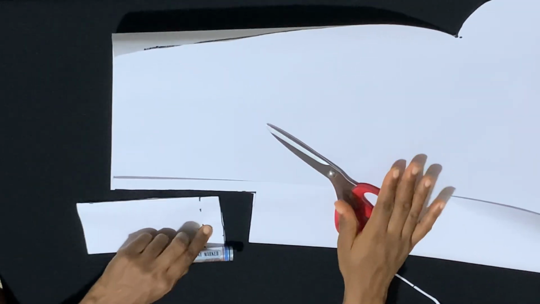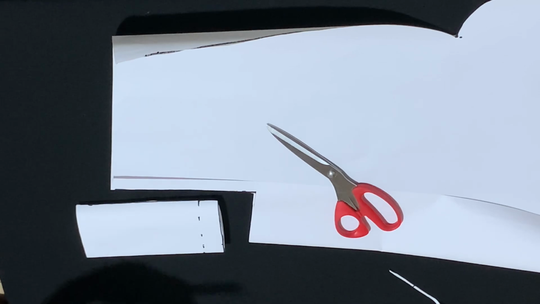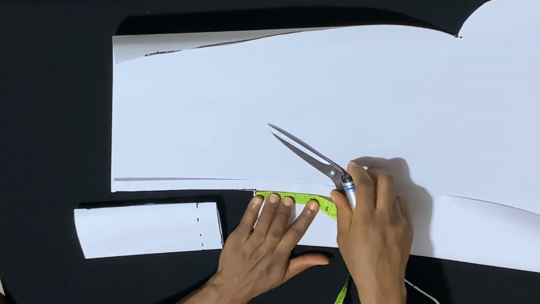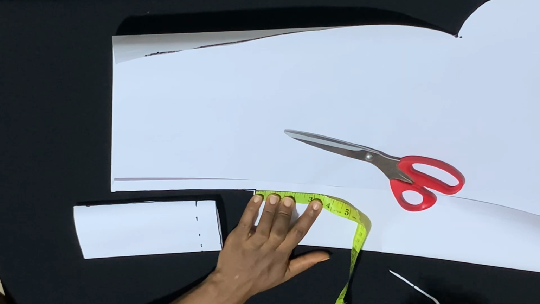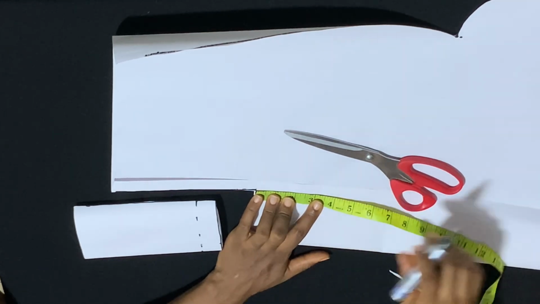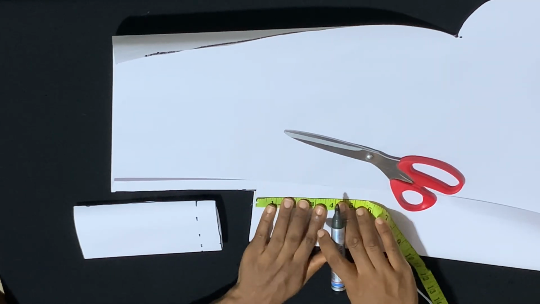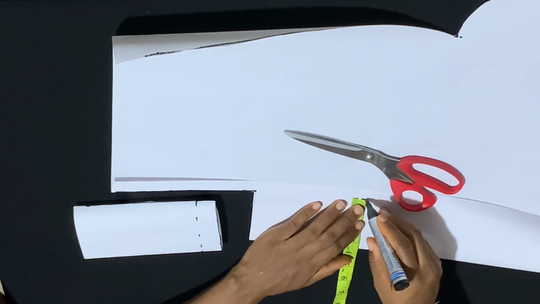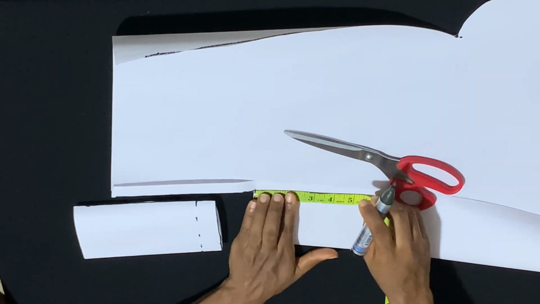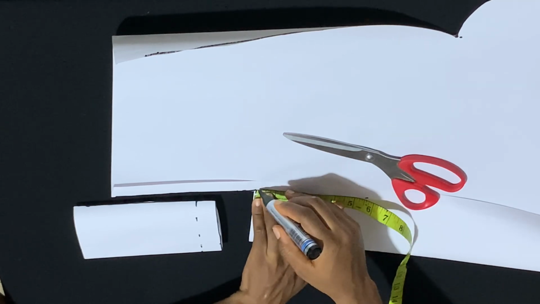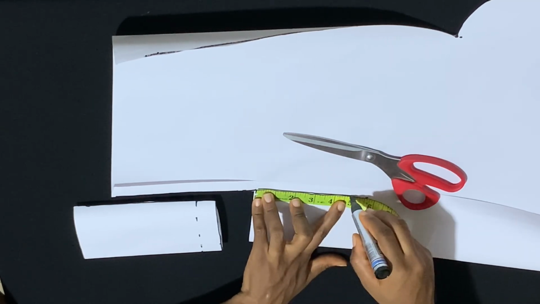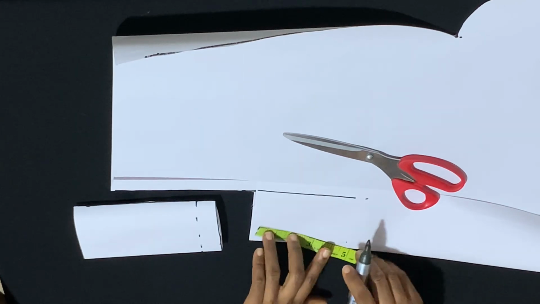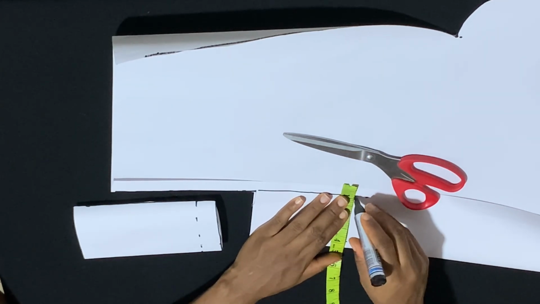The next thing to do is to cut out the pocket flap. I'm going to maintain that same length, 3.5 inches. Then the height of the pocket will be 2.5 inches. You are going to fold into 2, so it's assumed that I'm cutting 2 layers per pocket. So 2.5 inches times 2, that's 5 inches. By the time you fold into 2, it will be 2.5 inches.